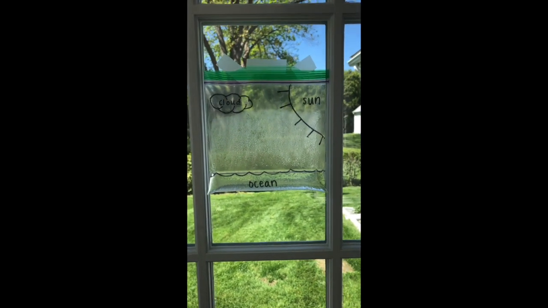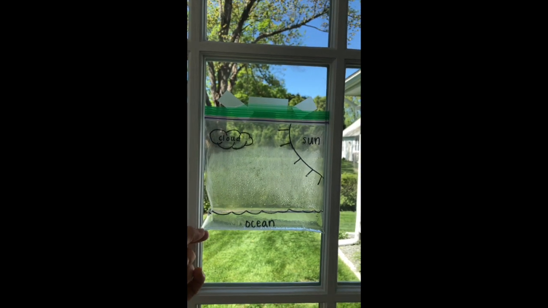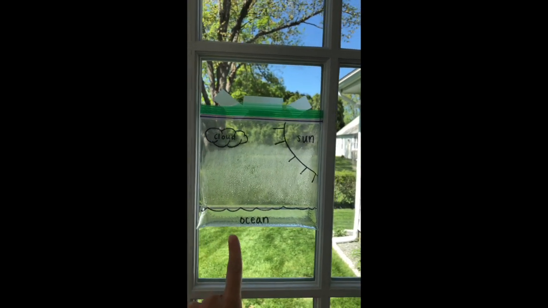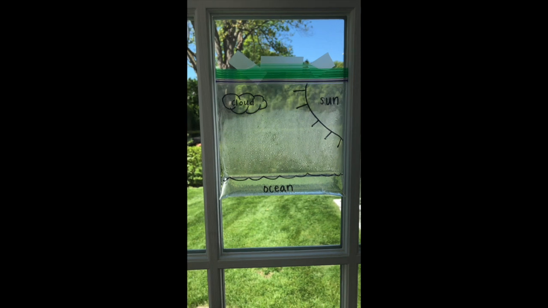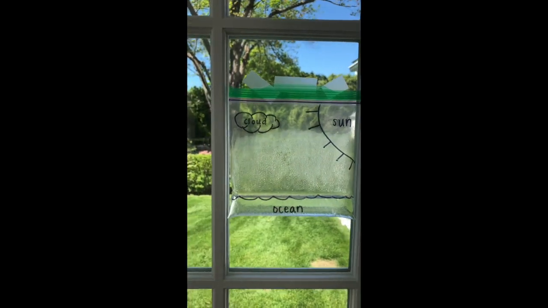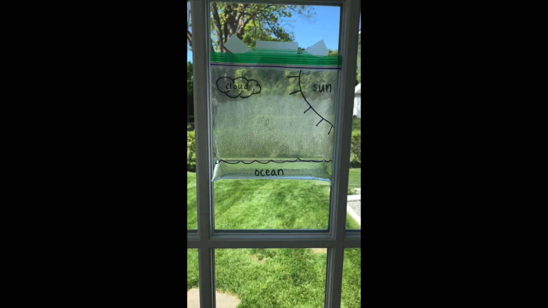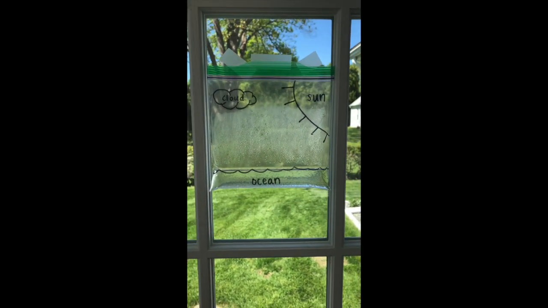What we did was we took a Ziploc bag and we labeled a waterscape. So I chose the ocean. You could have done a pond or a lake or a river, whatever you wanted. I chose the ocean and I filled it up with water. Then I drew the sun, then I drew a cloud. And this is supposed to mirror and be a model of the water cycle.